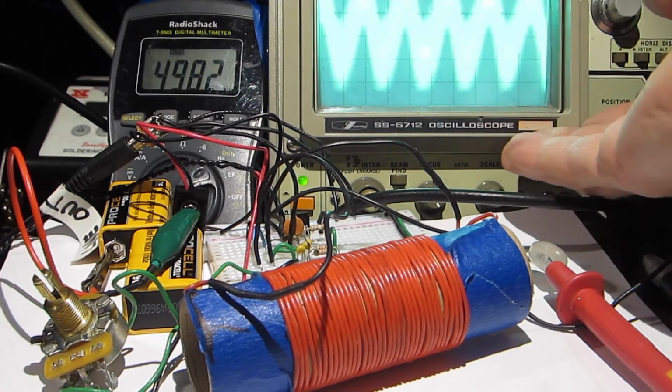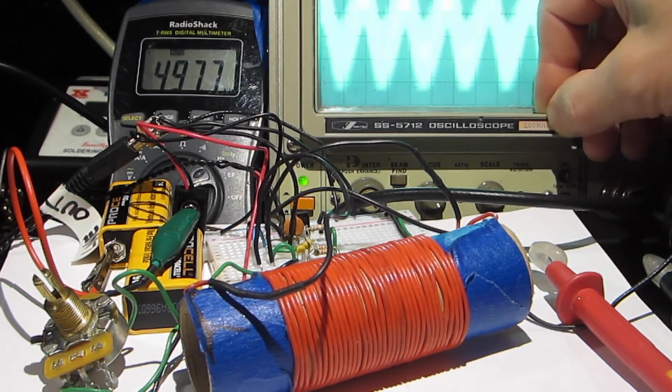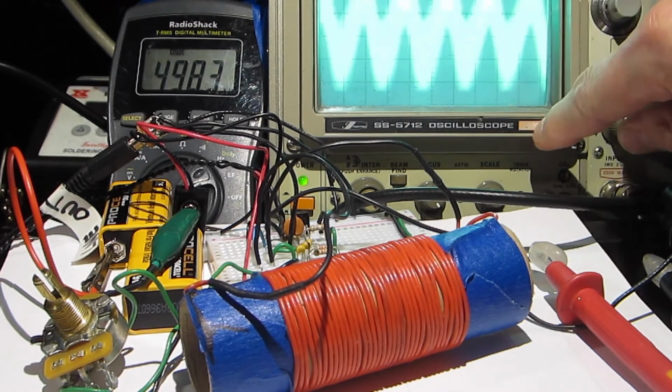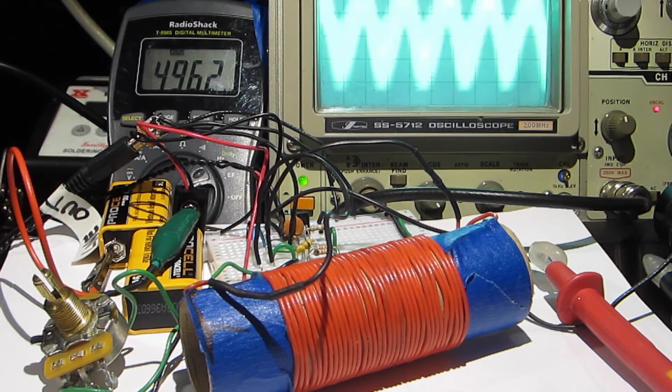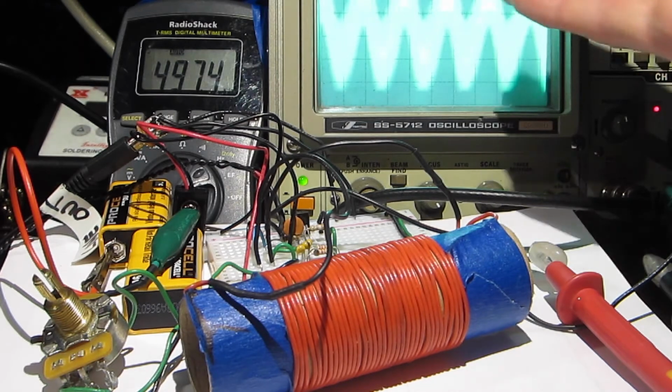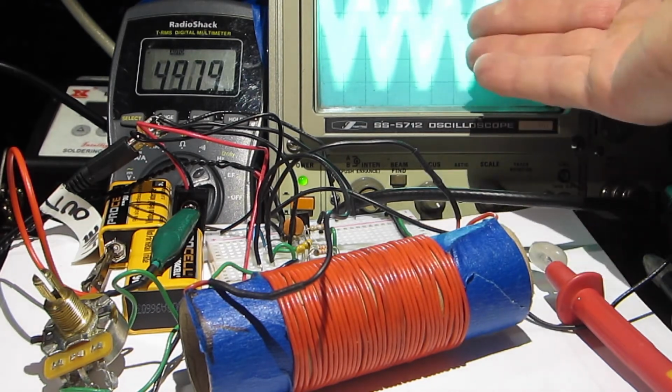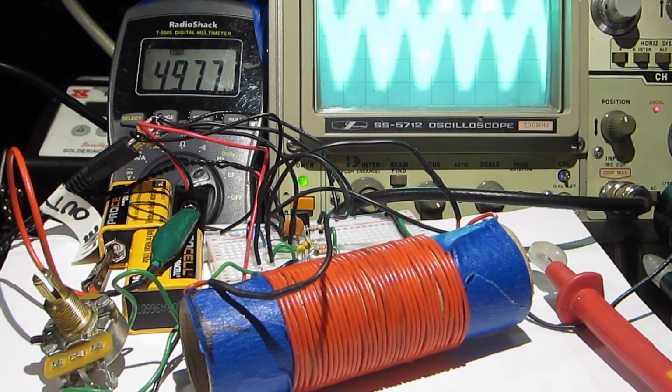It says it goes to 200 megahertz. Could that possibly be true? Is that really 2.00 megahertz? No, and the manual says as much, but it's an old scope, and I really can't get the trace to be any clearer than that. It's rather fuzzy. So that's what we got.